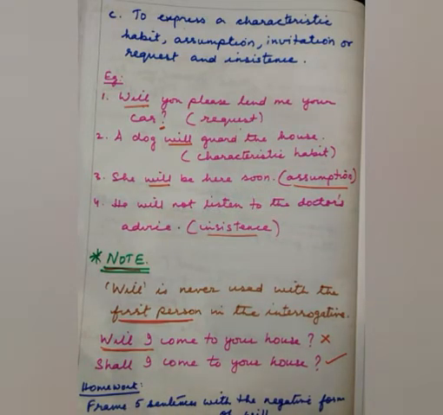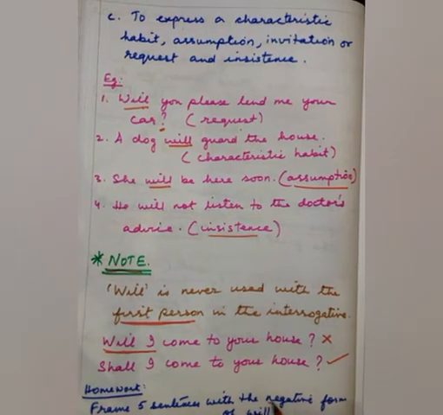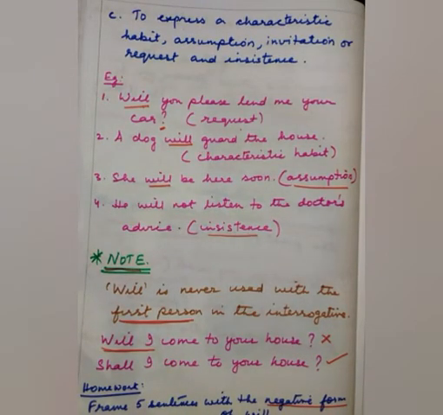Now, your homework. Frame 5 sentences with a negative form of will. I gave you homework yesterday: frame 5 sentences with the primary auxiliaries. And today you're going to frame sentences with the negative form of will. In the video, I have told you what is the negative form of will, so you should know how to do it. So only 5 sentences you have to prepare from here with the negative form of will and submit to me tomorrow. I think by tomorrow you will be able to finish this. So in total you have 10 sentences to complete. Okay. So take care.